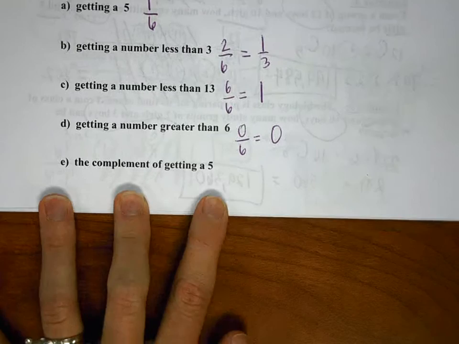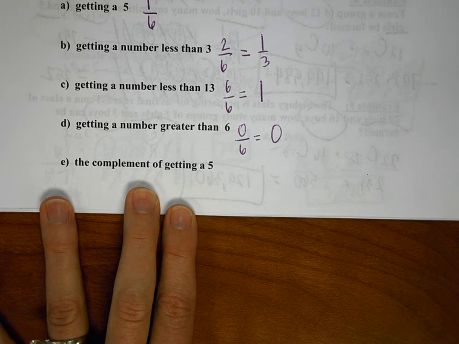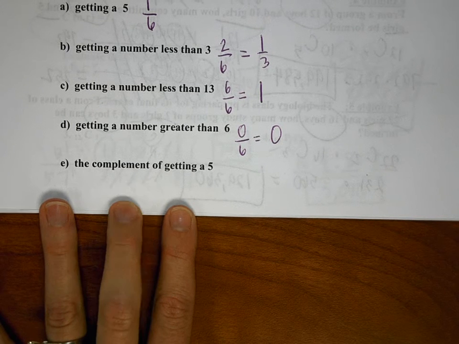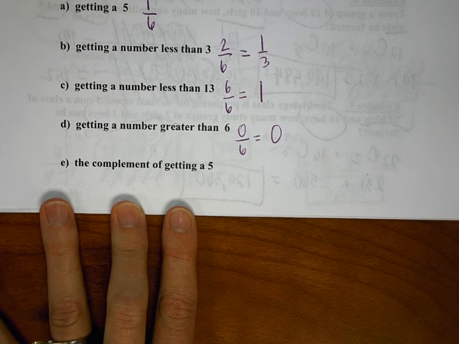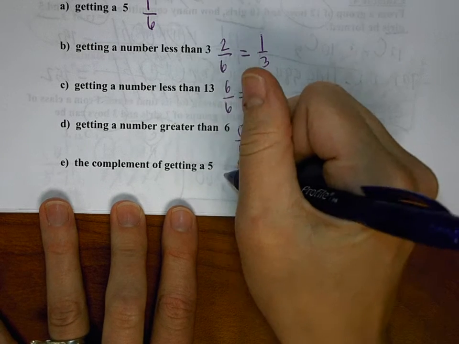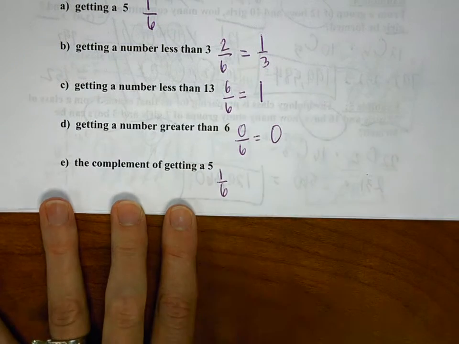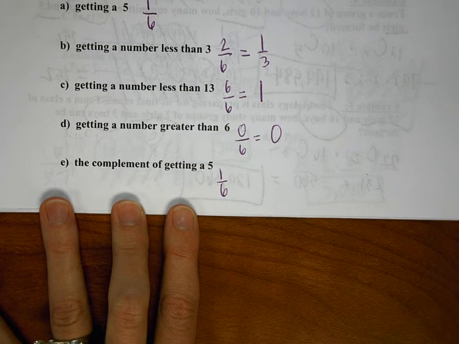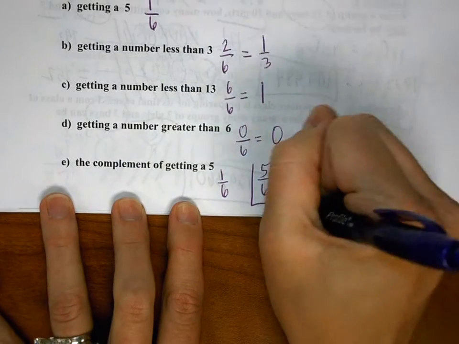Okay, so this says, what is the complement of getting a 5? What that means is, the complement of getting a 5. So first of all, what is the probability of getting a 5? 1 out of 6, right? So what is the complement of that? What's the opposite of that? 5 out of 6. 5 out of 6 is the complement.